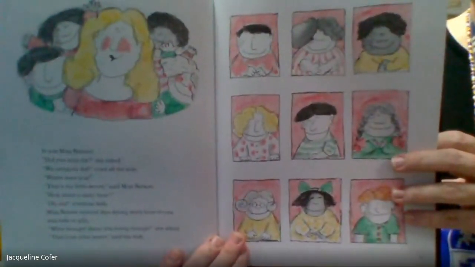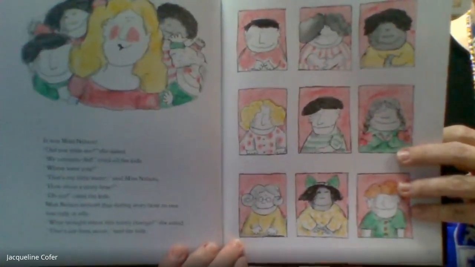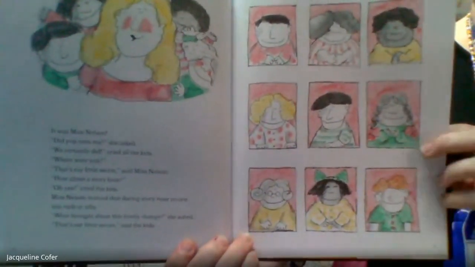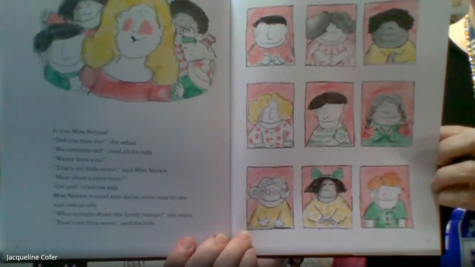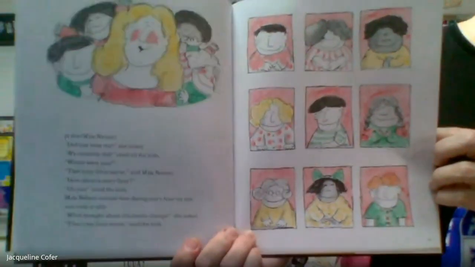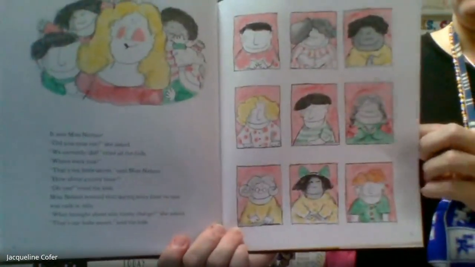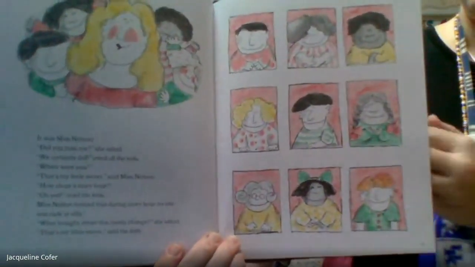Miss Nelson noticed that during story hour, no one was rude or silly. "What brought about this lovely change?" she asked. "That's our little secret," said the kids.